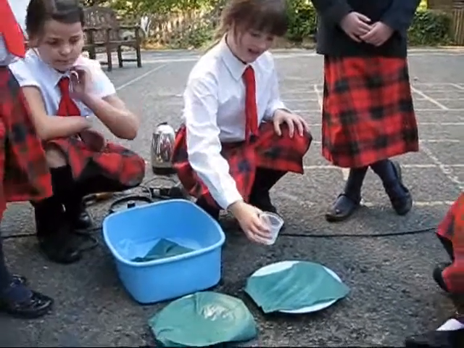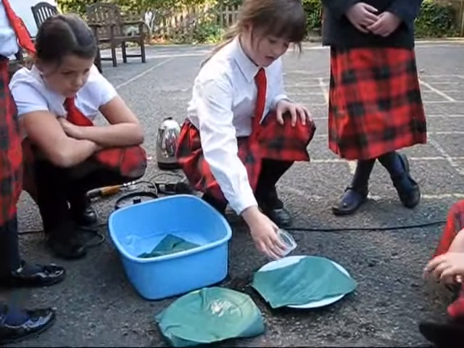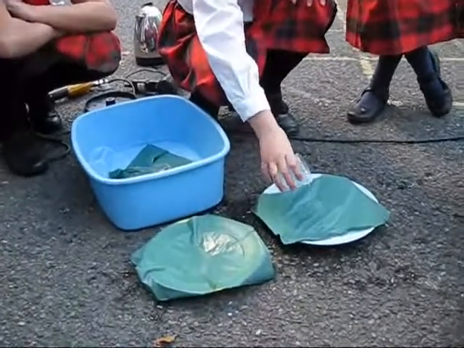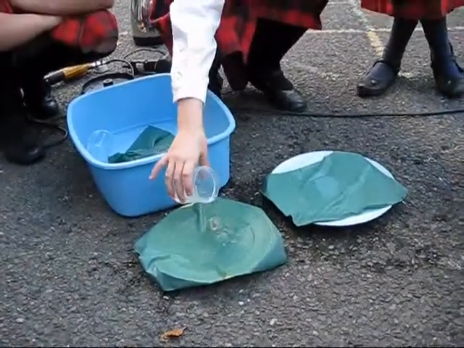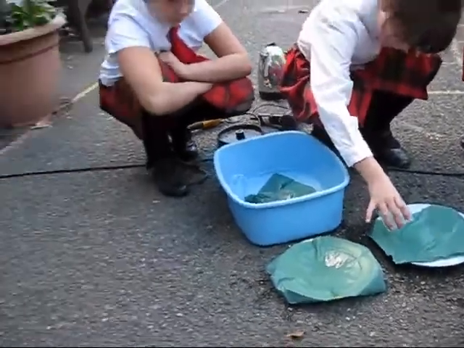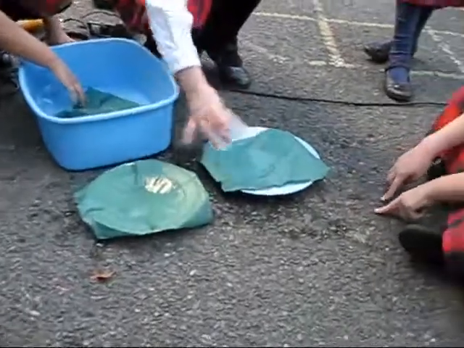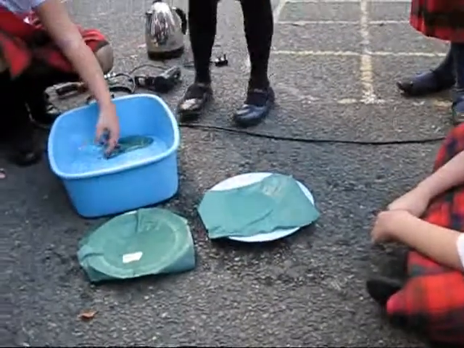To make it a fair test, we pour the same amount of water on each tissue. Drip, drip, drip. Okay, what else do we do to make it a fair test? Have a look. It has to be the same size of tissue. Same size of tissue, yes.